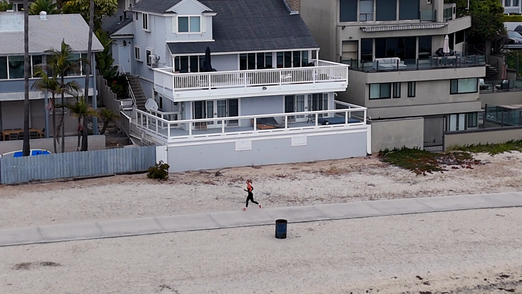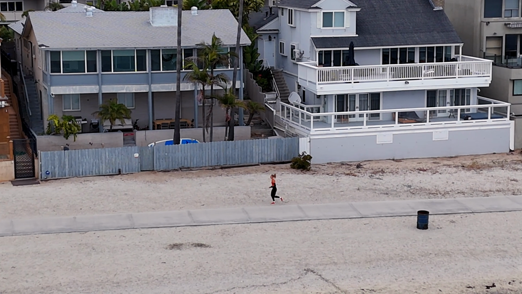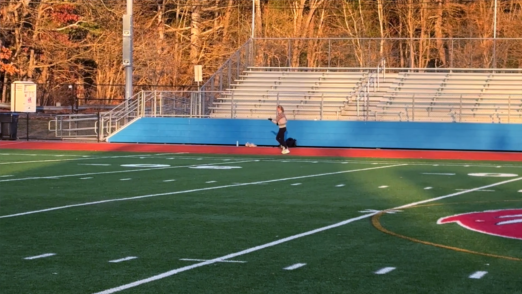Let's define the different kinds of runs. First, there's the easy run, done in zone 2. This one builds endurance without breaking you down. Then there's the recovery run. This one's even easier than easy. It's great the day after a workout, but only if your body handles running well.